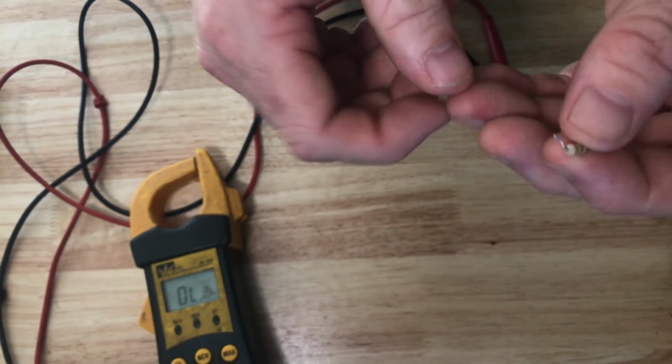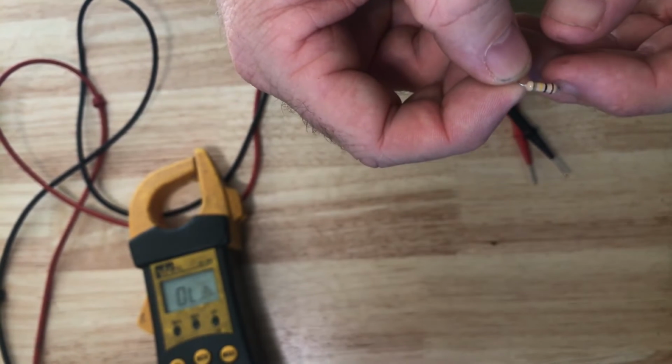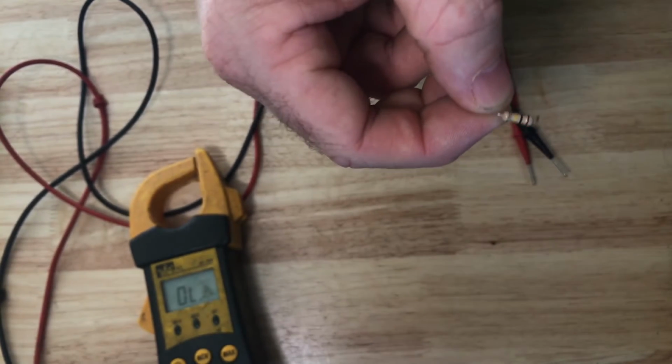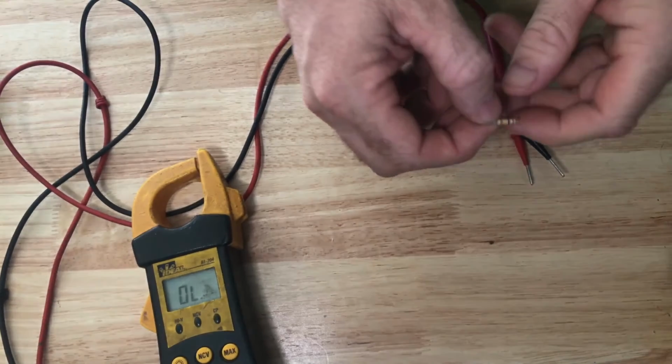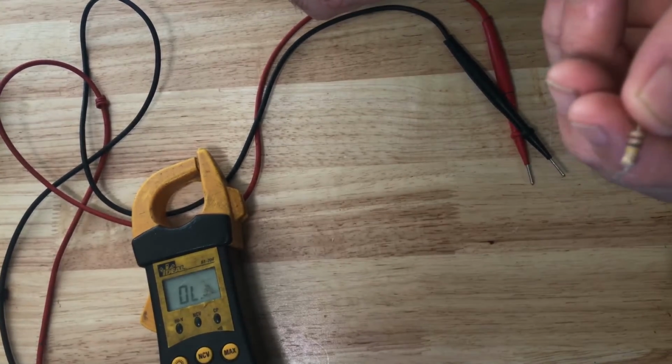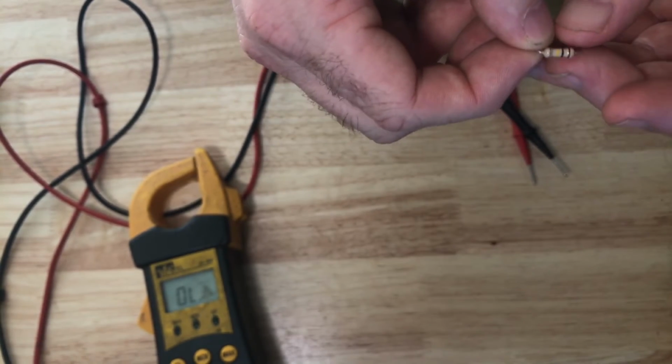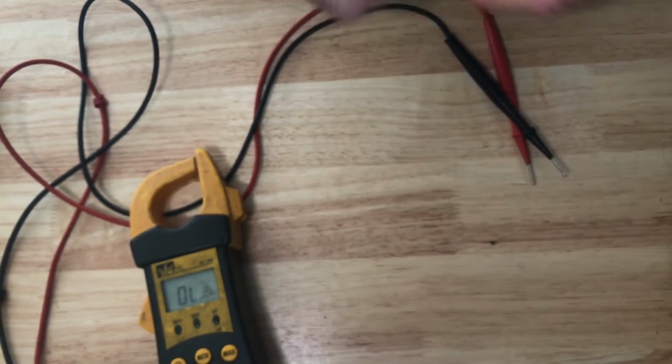And if I wanted to use that in a circuit and I needed a 100,000 ohm resistor, this would be okay. If I found this resistor and the color code was missing, measuring the resistance across it would again be a very useful tool for me. I would be able to tell what that resistor is without being able to read it.